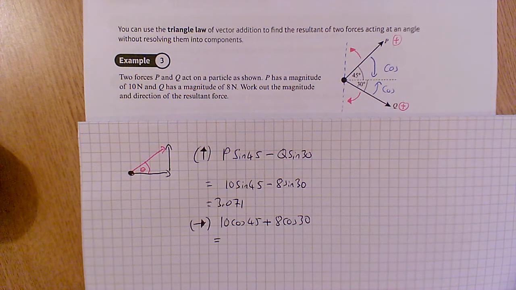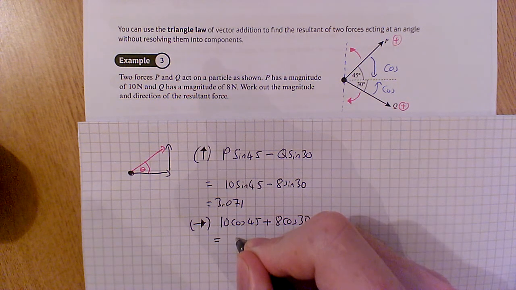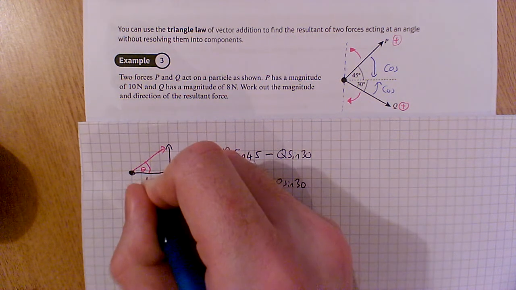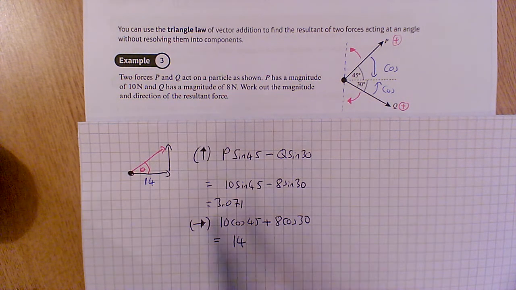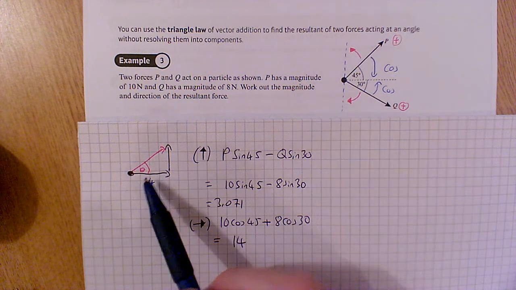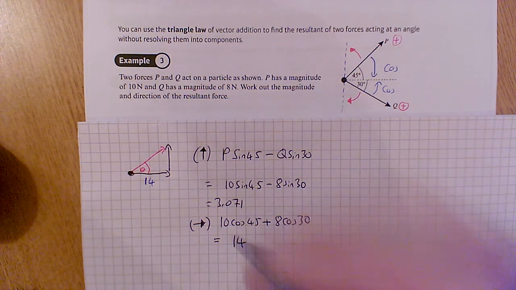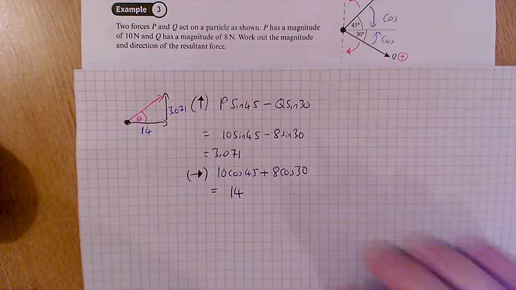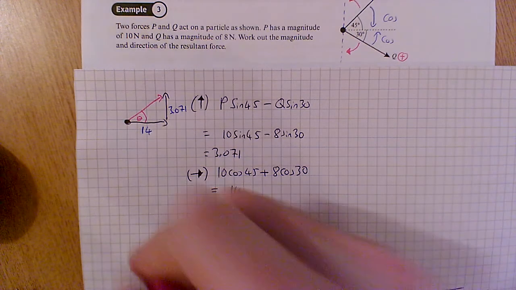Pop it into our calculator, and we come out with 13.999. Perfect. So I'm going to put 14 there because I can round it with quite a bit of accuracy, and it's still 14. So what have we found out? Well, if we go back to my original diagram here, we found out that the resultant, which is when you act with both of these forces at the same time, is the same as if we had 14 to the right and 3.071 up.